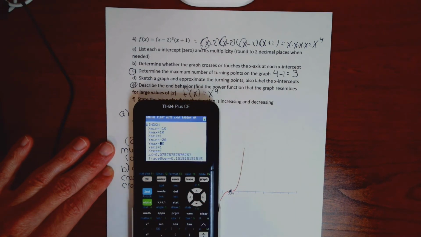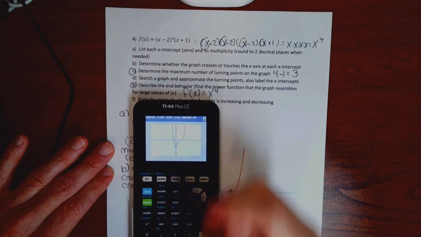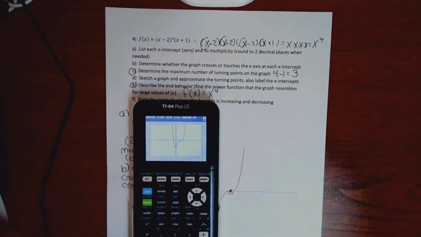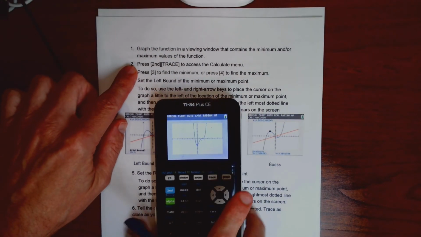And there's not a right and a wrong window. I just have a personal preference that I like my maximum and minimum points to be closer to the bottom of the screen. I could even go further down if I care to. I'm going to stop right now. The only point I need to find is this minimum point. To find the minimum point, I hit second and trace.